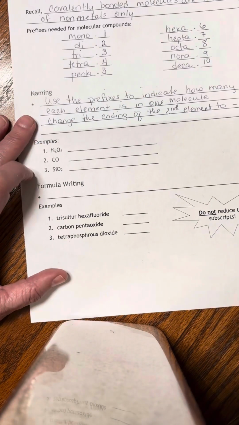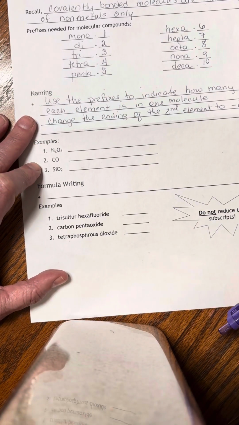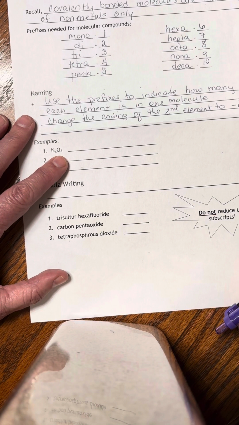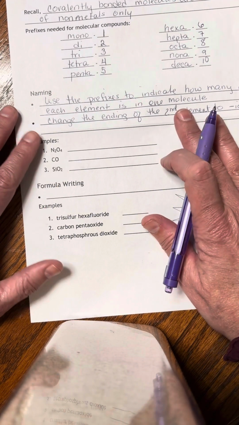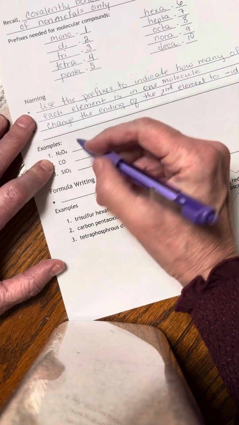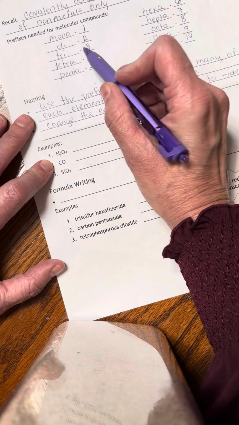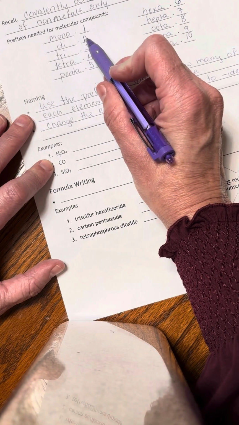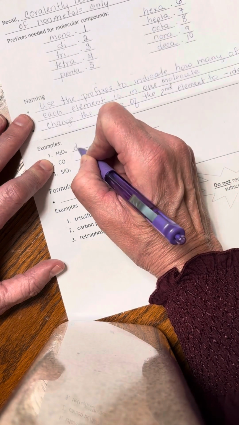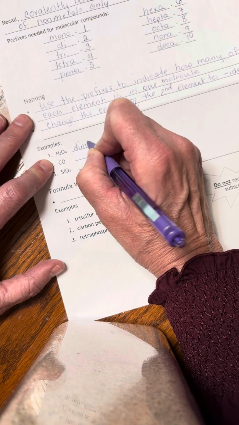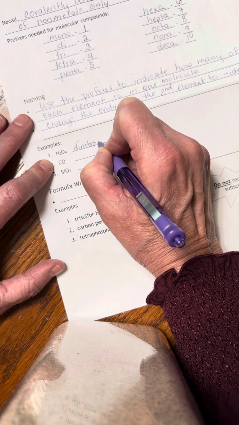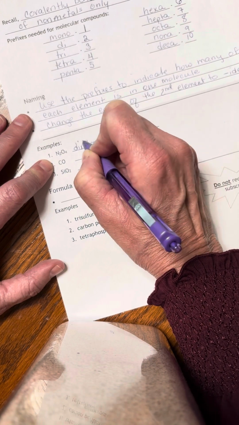All right, so we're going to name N2O4. First of all, we know this is a molecular compound because nitrogen and oxygen are both nonmetals. These are covalently bonded. We have 2 nitrogens. If I look back up here, the prefix for 2 is di. So I'm going to write di, and then the full name of the first nonmetal: dinitrogen.